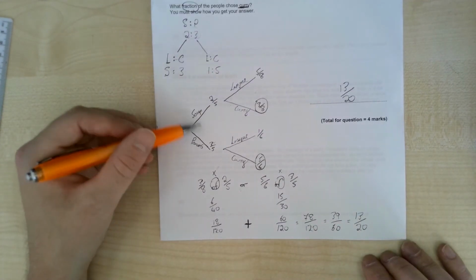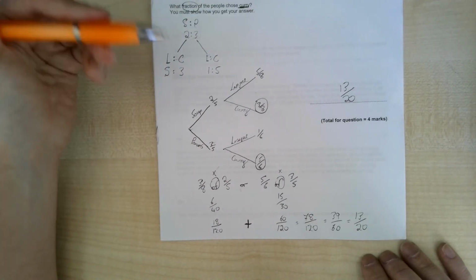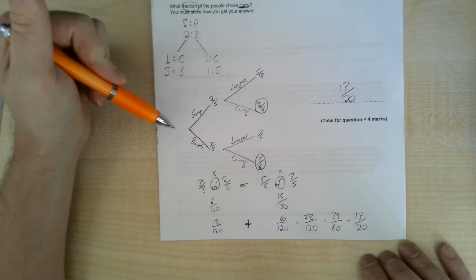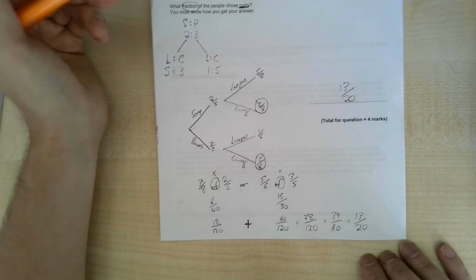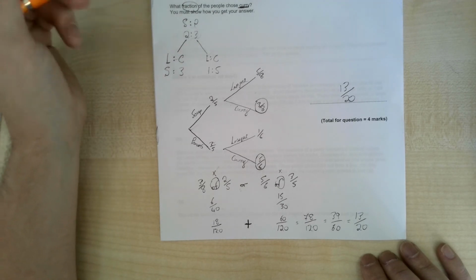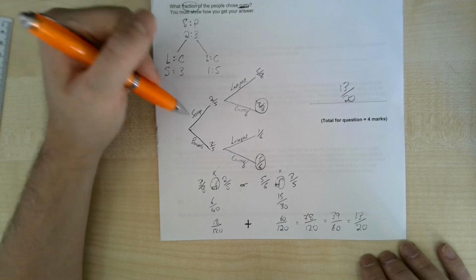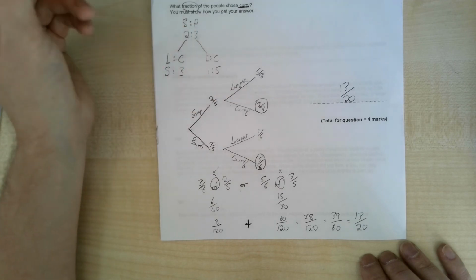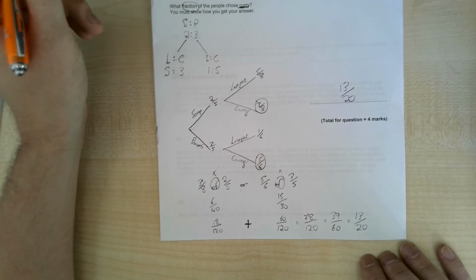There are alternative ways of doing it, but just to see the problem, I needed to do a diagram. Initially in my head I was thinking, could I use a two-way table? With two-way tables, it's a little bit different because you're generally just adding or subtracting. Using a probability tree like so makes it a lot easier.